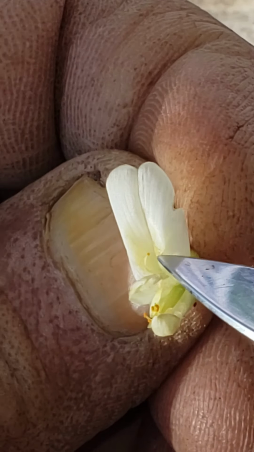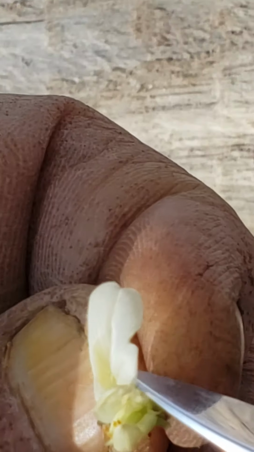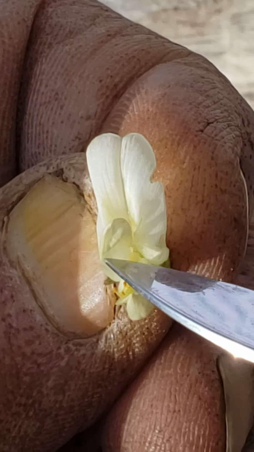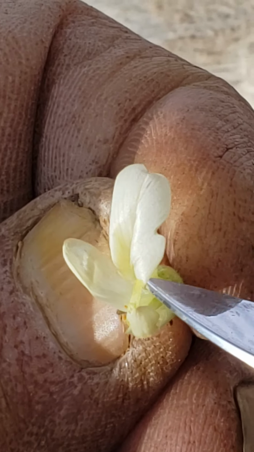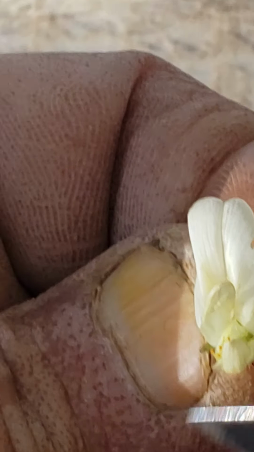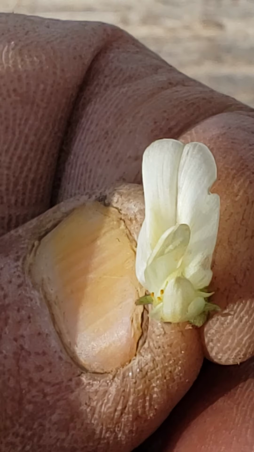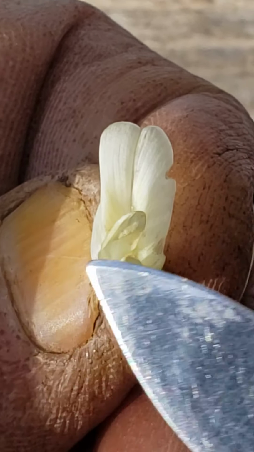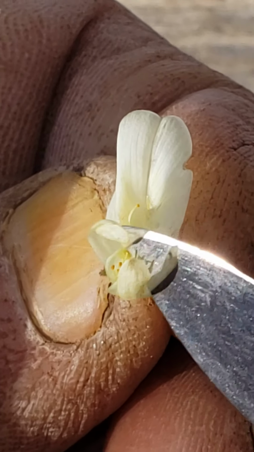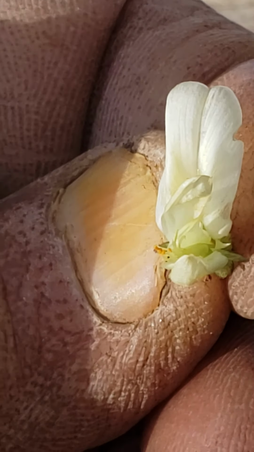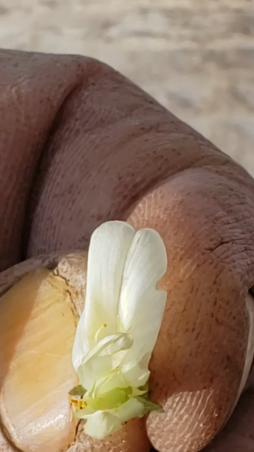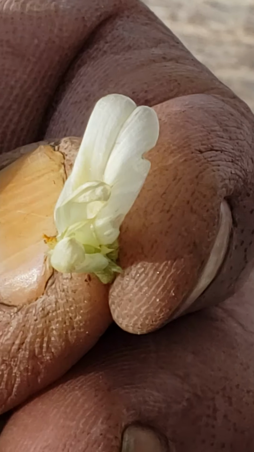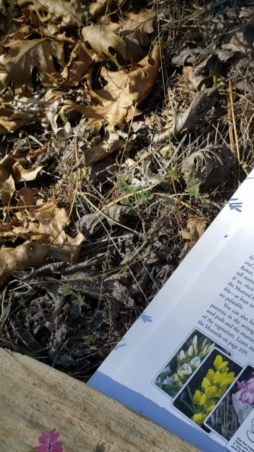On each side, there's a side petal. You can just sort of see it here, and those are the wings. There's one wing there, and one wing over here. So if you have a flower with those components, the banner, two wings, and a keel, then you're in the pea family. And it is a large and complicated family, but those are the key characteristics of that family.